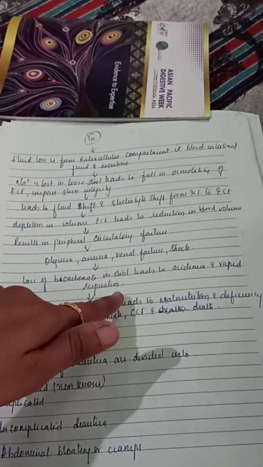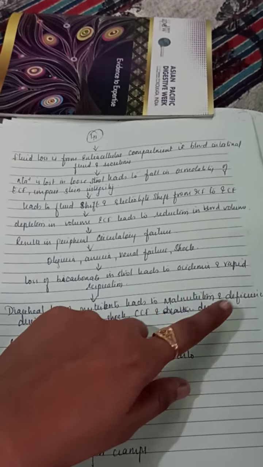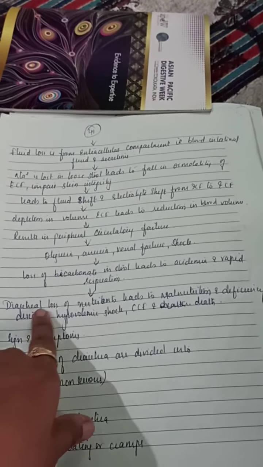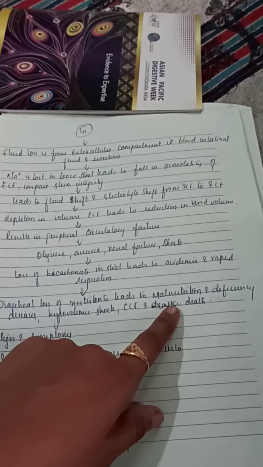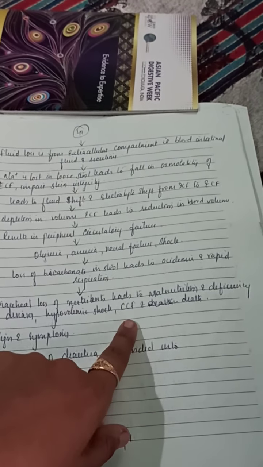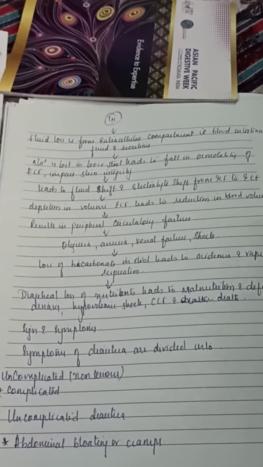There will also be loss of bicarbonate in stool, leading to acidemia and rapid respiration. Diarrheal loss of nutrients might lead to malnutrition and deficiency diseases; hypovolemic shock and CCF can also occur, and lastly it might lead to death. This is the pathophysiology of diarrhea.